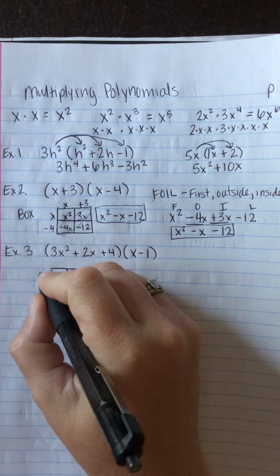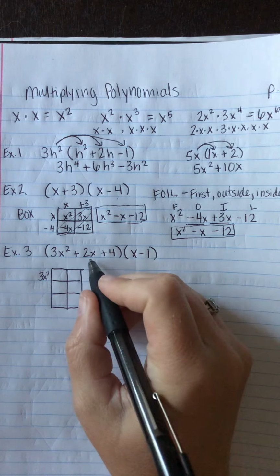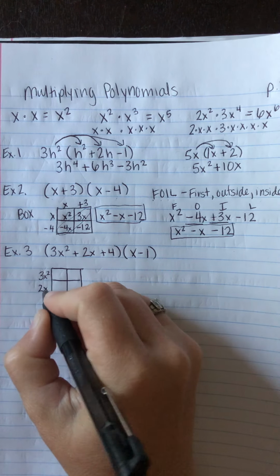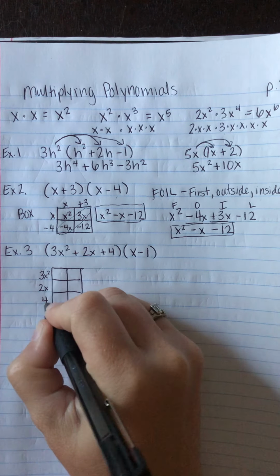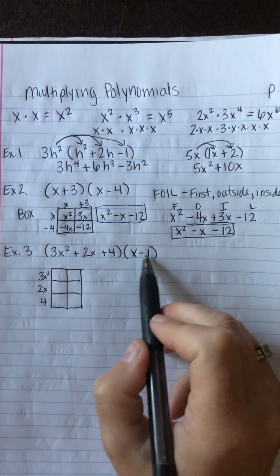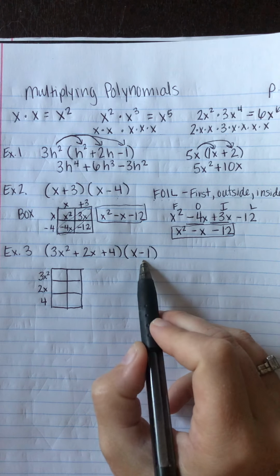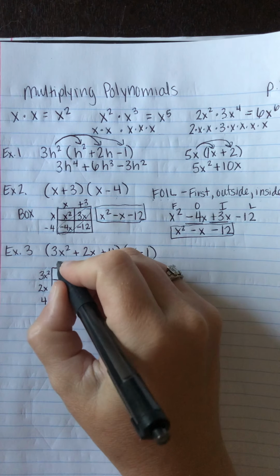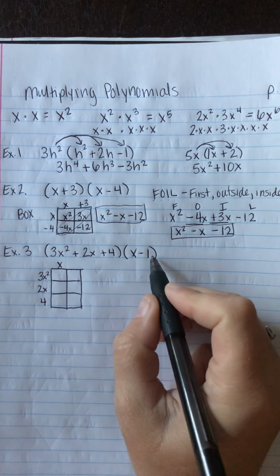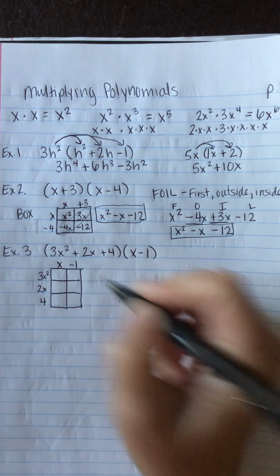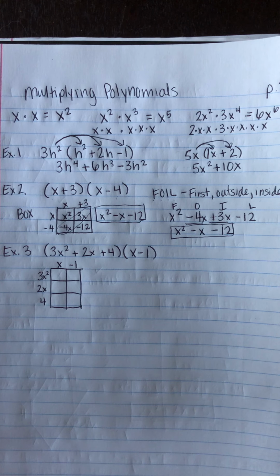So I'm going to start with 3x squared, positive 2x, and then positive 4. So I don't really need the plus signs in front there. But I am going to have to keep this negative sign in front of this 1. So it's a positive x up here, and then I do have to keep my negative 1 there. And I'm still treating this just like it is a multiplication grid.